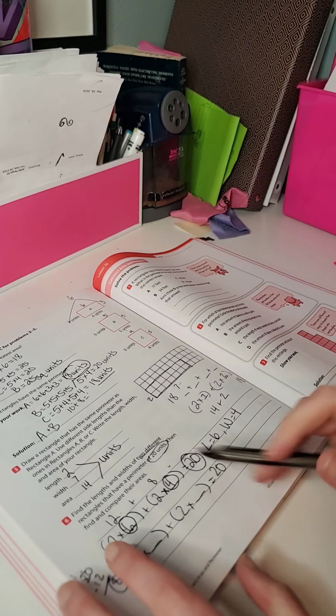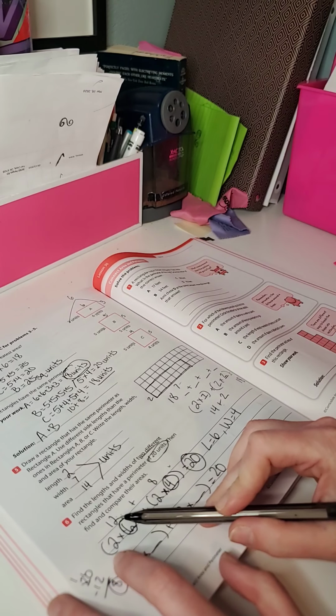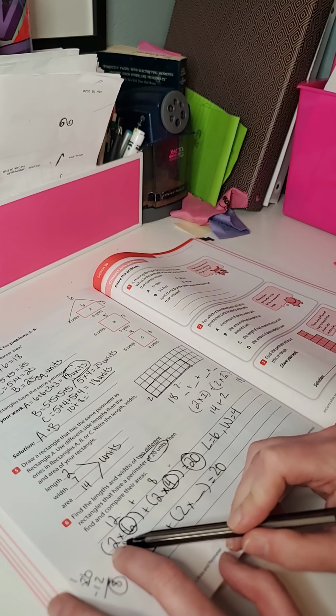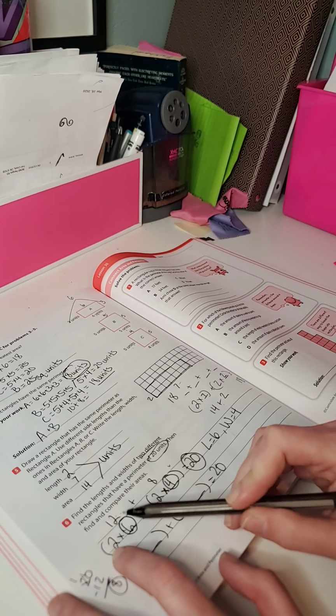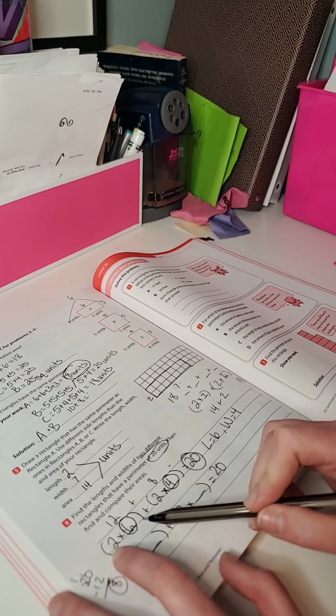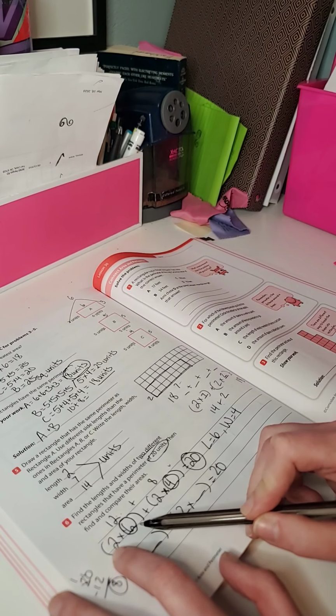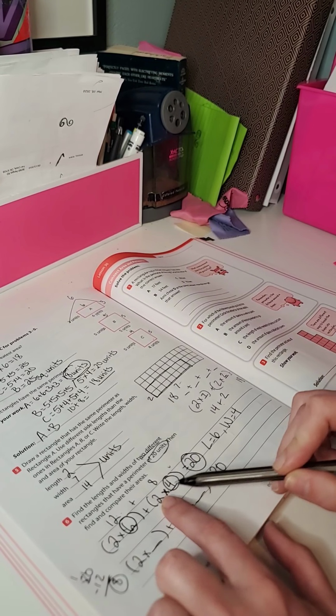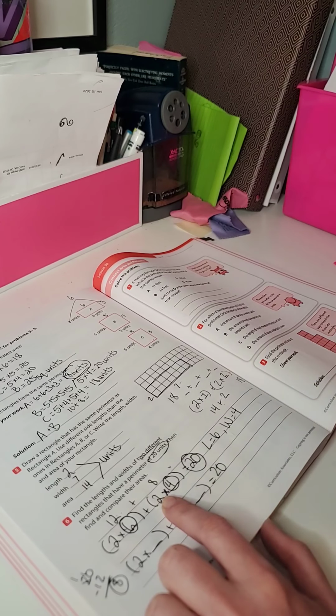So I want to backtrack a little bit in case I lost some of you. The reason why I multiplied by 2 is because there are 2 sides to a rectangle. So if I had 2 sides that were 6 and 2 sides that were 4, hi Nora. Can I have a chance? No, wait till I'm done with this.